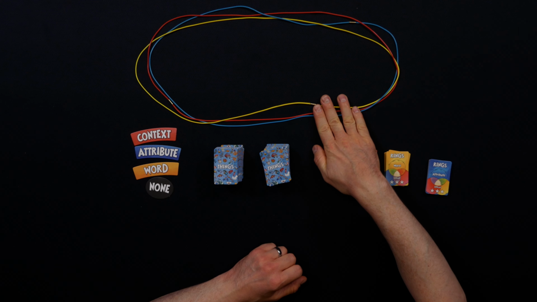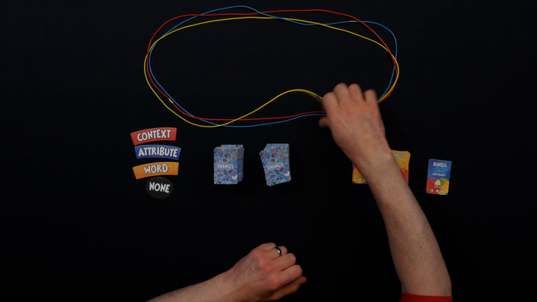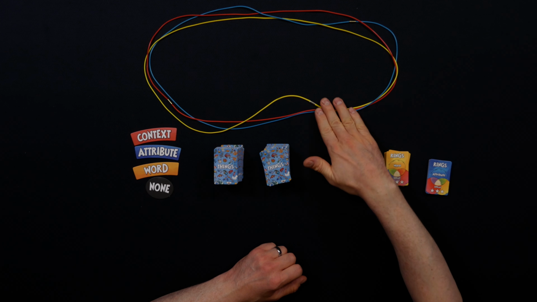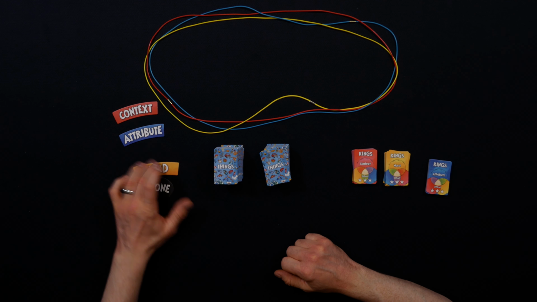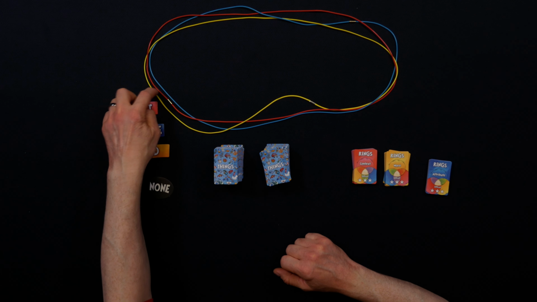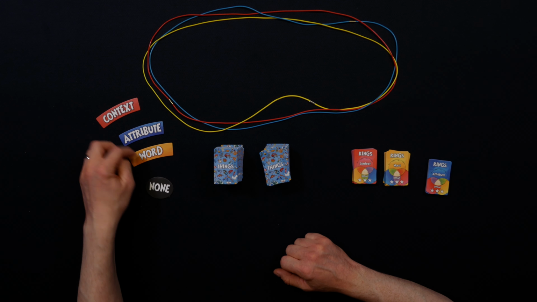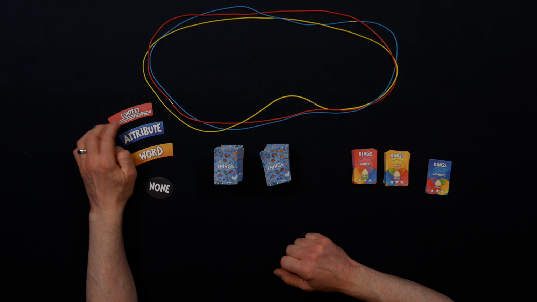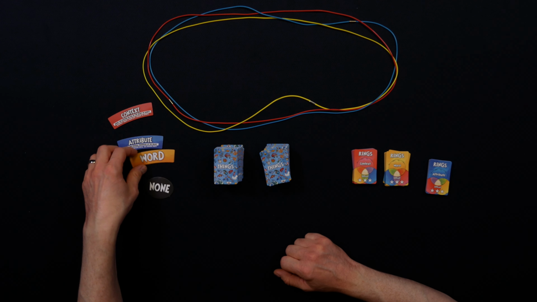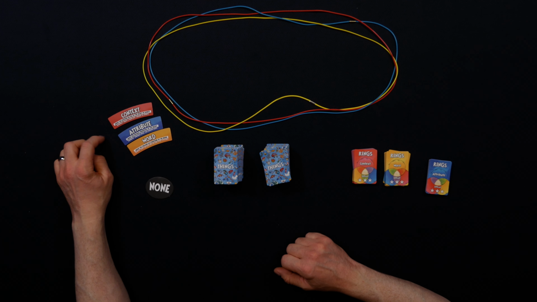The game comes with these 3 rings here that you can make loose rings. You'll be creating a Venn diagram. I'll show you that in a minute. And these are to remind you what each of the circles means, such as context, attribute, or word. And then on the backs you can either play that way or you can flip them over, and it gives you a little descriptor.